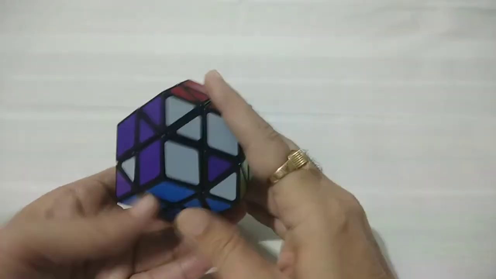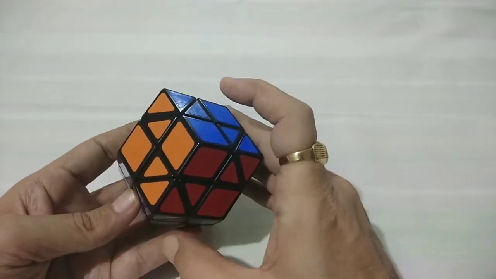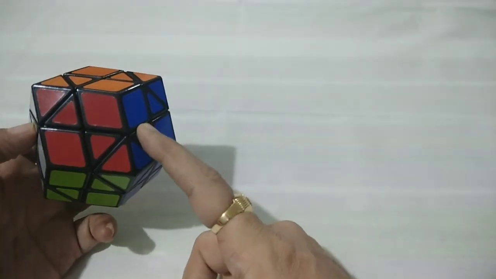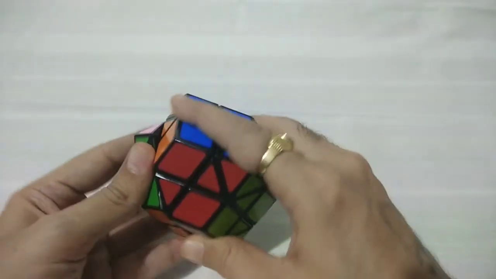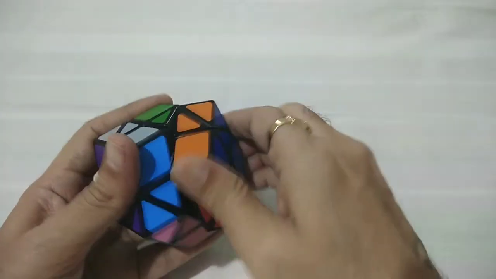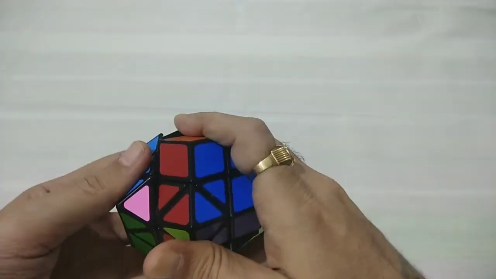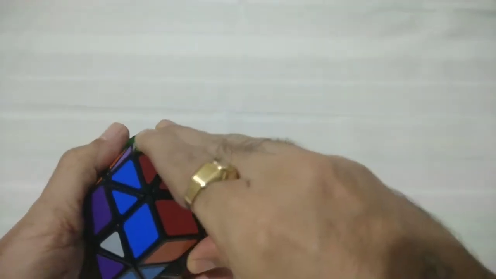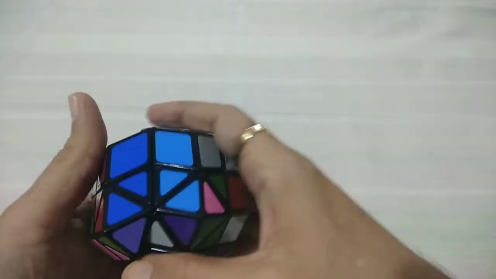So what we'll do is we'll bring this corner over here and we'll swap this two. We'll bring it here and we'll replace it with this so that this will be solved. So first we'll bring it up. Now we'll replace it with this. So up, down, up, down.